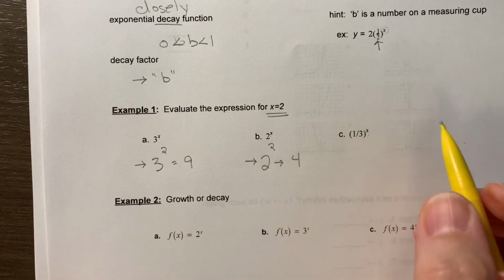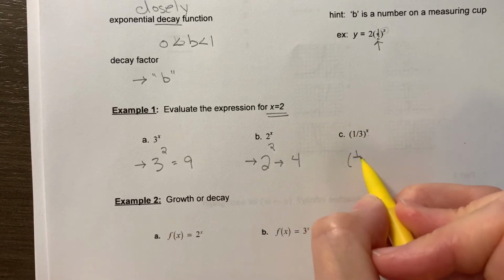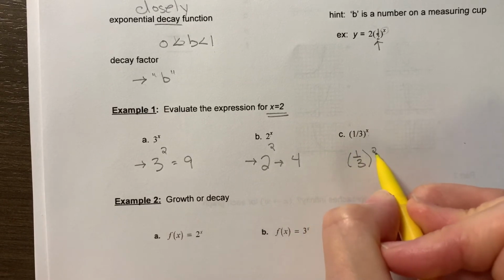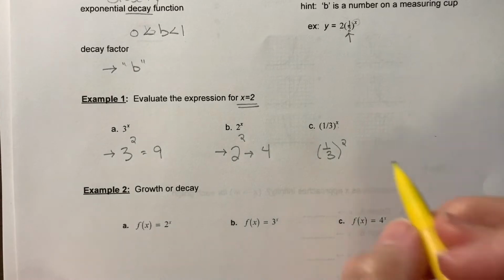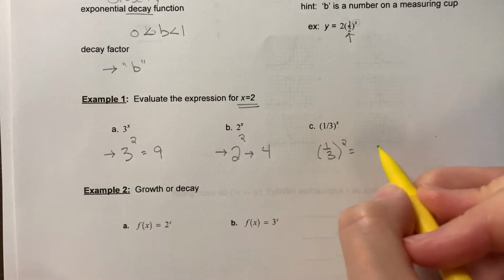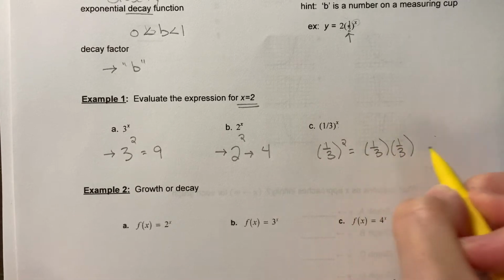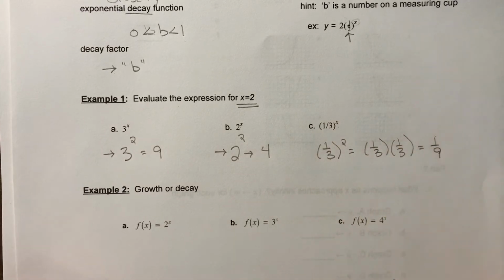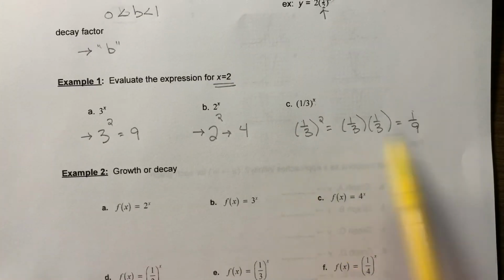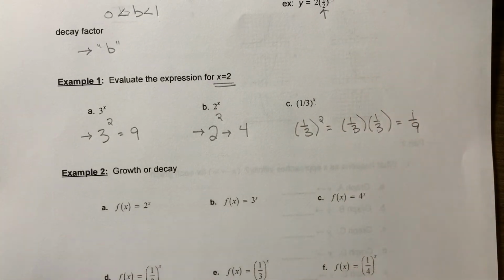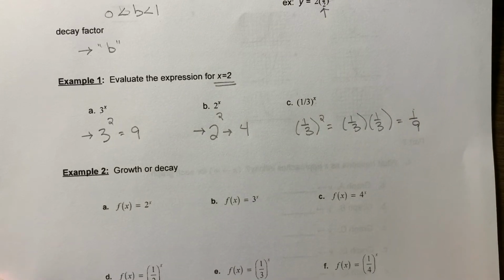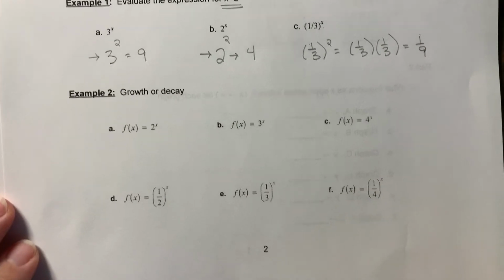So every time I'm replacing the x with a 2. So this one, 1/3 to the 2nd power is the same as 1/3 times 1/3, which is 1/9. So don't put those in your calculator and give me a funky decimal. You can go ahead and do that out and keep it in fraction form. So that's just a little review to help us when we graph.